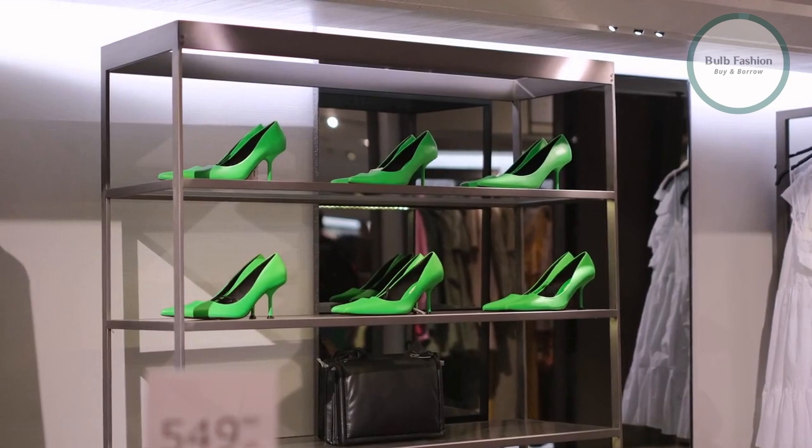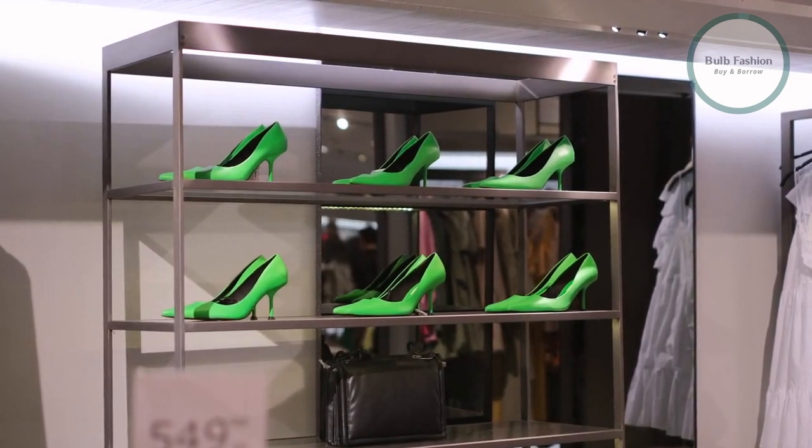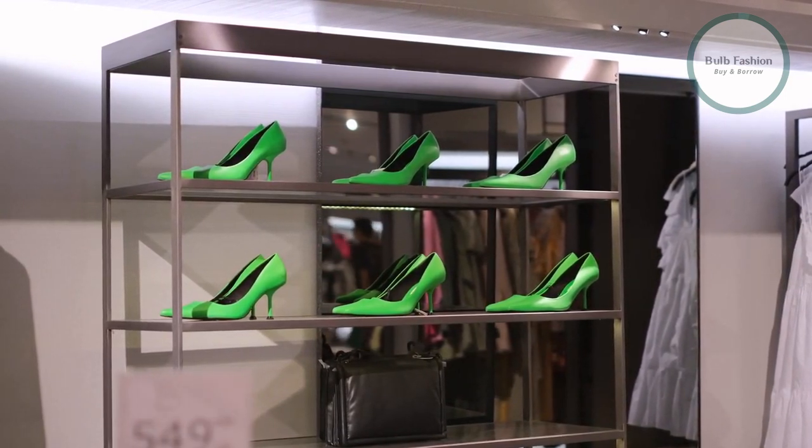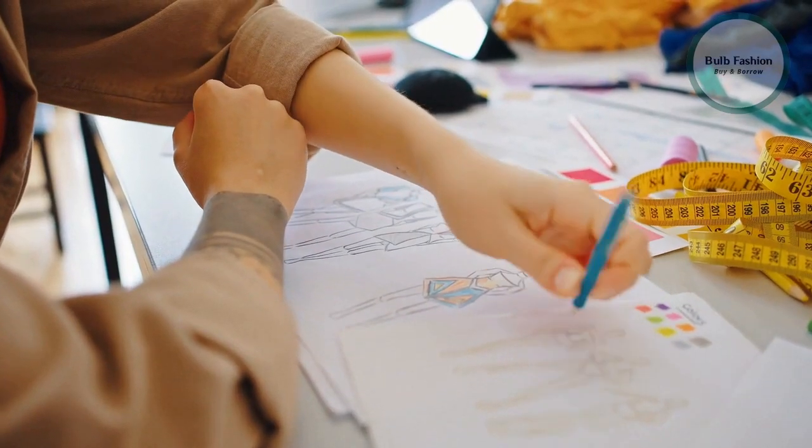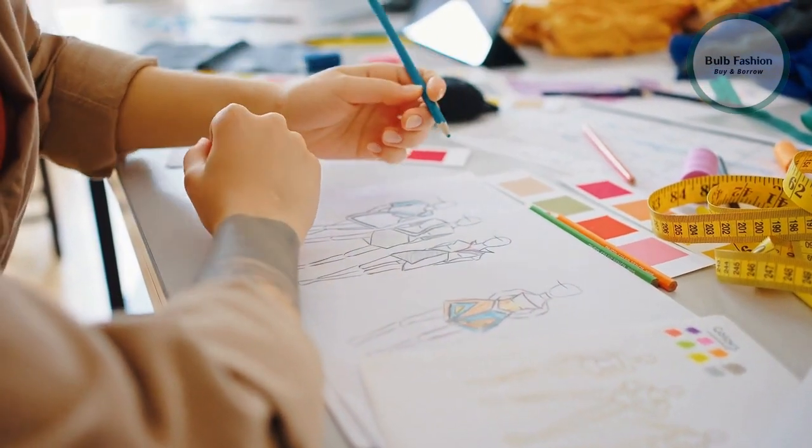Finally, there is a growing segment of independent designers who are using e-commerce as a way to bypass traditional retail channels and reach customers directly. These designers often have a unique point of view and may specialize in niche market segments.